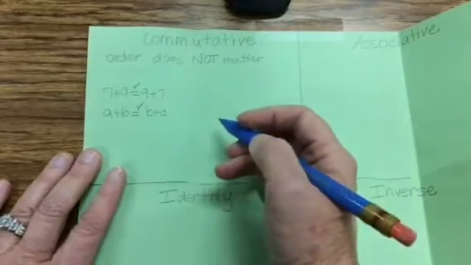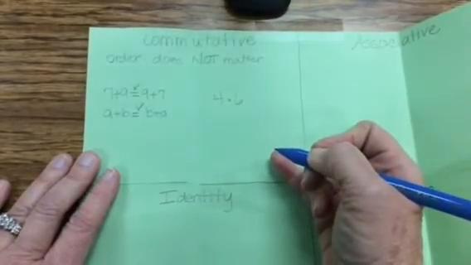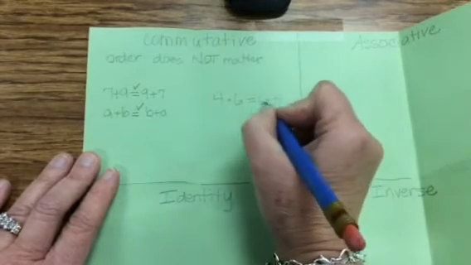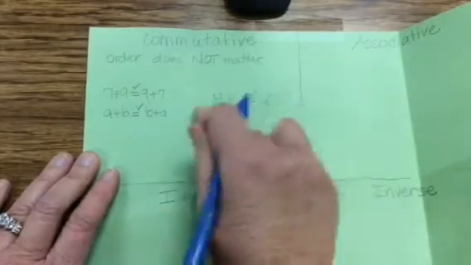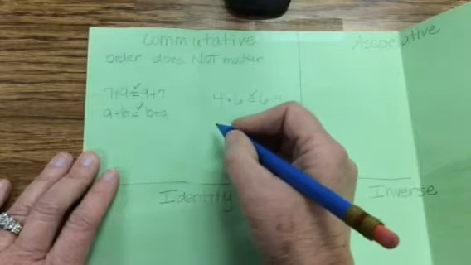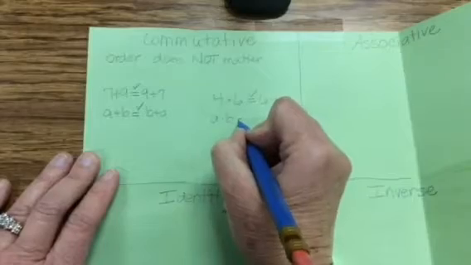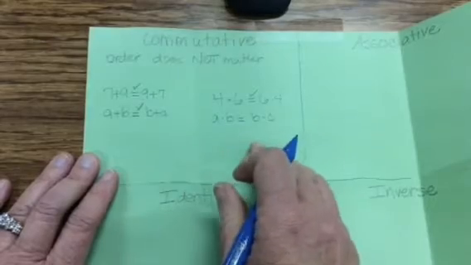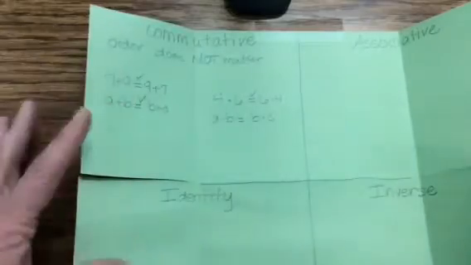Let's try multiplication. If I have 4 times 6, well, what does that equal? 24. That equals the same thing as 6 times 4, which is 24. Those are equal. That's a true statement. Okay, so if it holds true numerically, it holds true with variables as well. So I have A times B is the same thing as B times A because of the commutative property of mathematics. Okay, that's all for commutative.